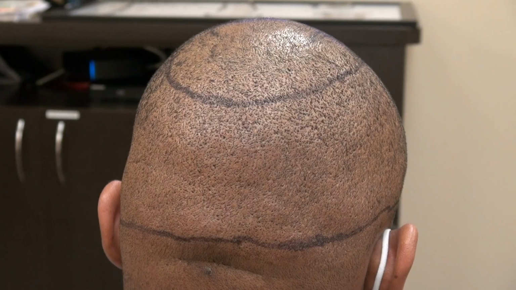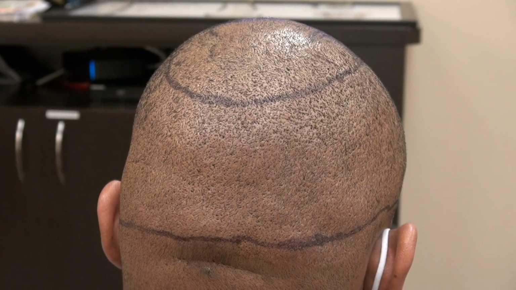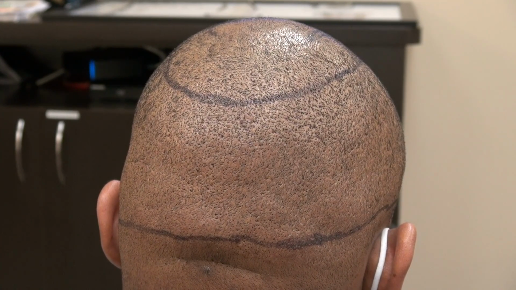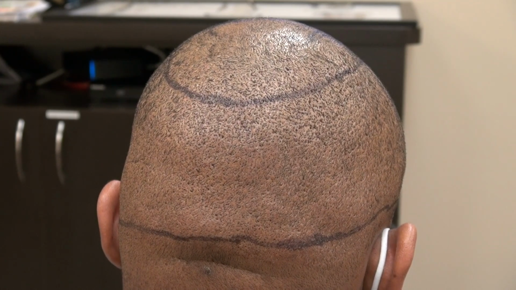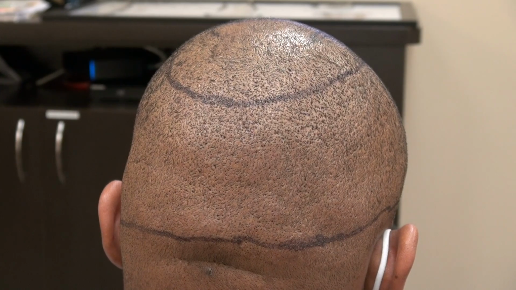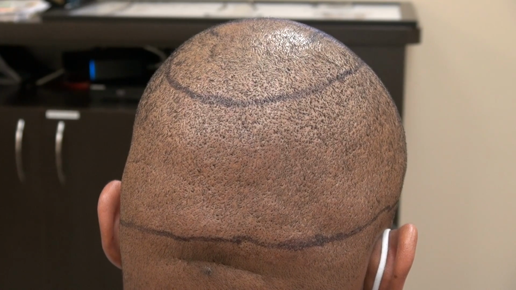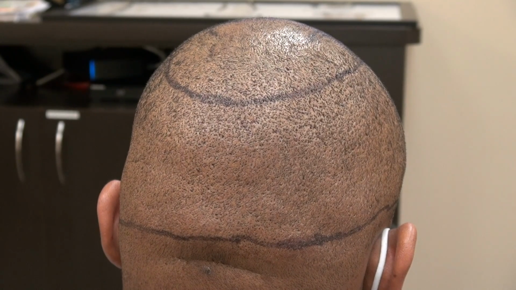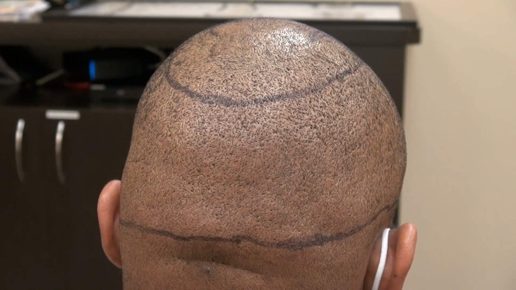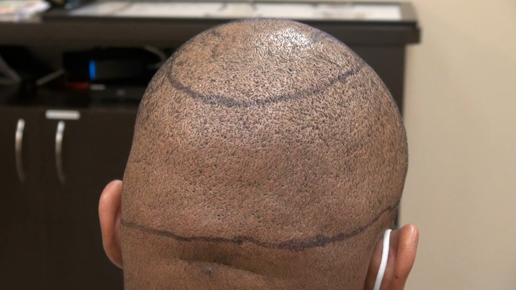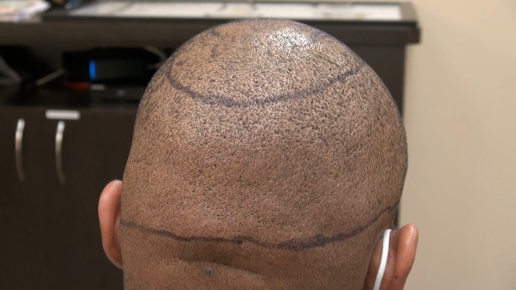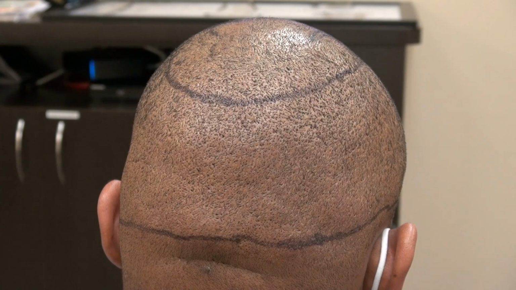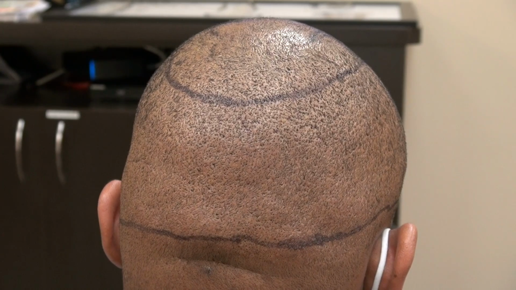The benefit of FUE is minimal scar, less invasive than the strip method, less painful, less chance of infection, and faster healing. All those are great about the FUE, but again, there's no technique that is perfect. The downside of FUE, the cost is number one, because it's more labor. Number two, the overall density will decrease more with the FUE versus the FUT. So the moment you do the FUE, the total number of grafts you can harvest in the future, as compared to the strip method, is less.